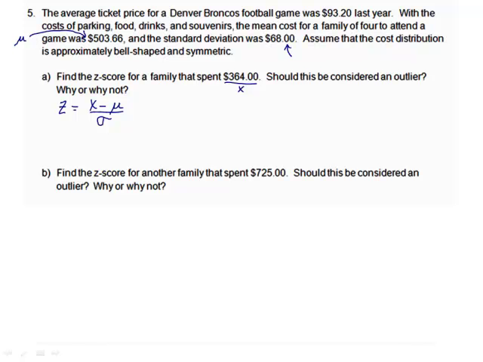So our mean was 503.66. Our standard deviation was $68. So we take the 364 minus the 503.66. Notice in this one, since our value of 364 is smaller than the mean, we're going to get a negative number for our z-score. So here we end up with negative 2.05 for a z-score.